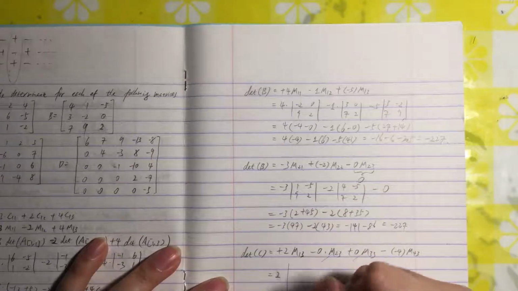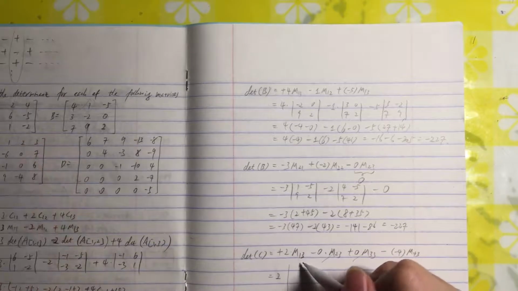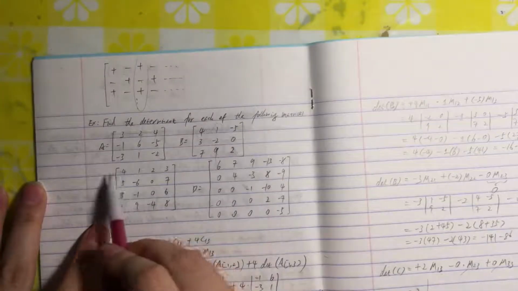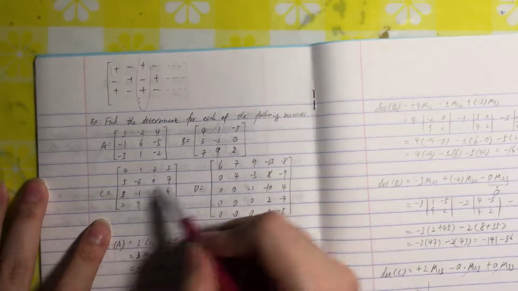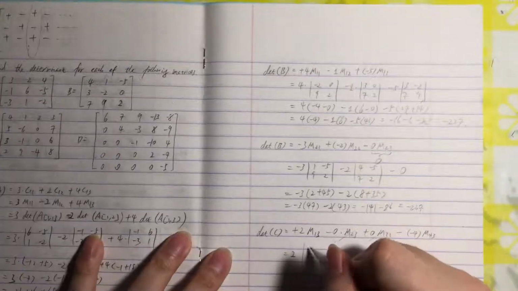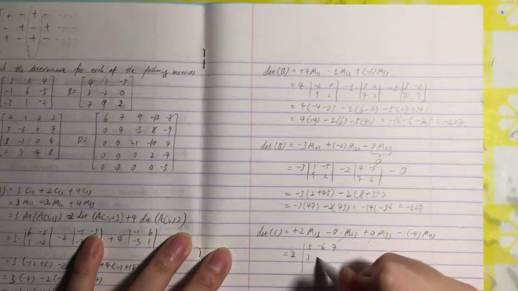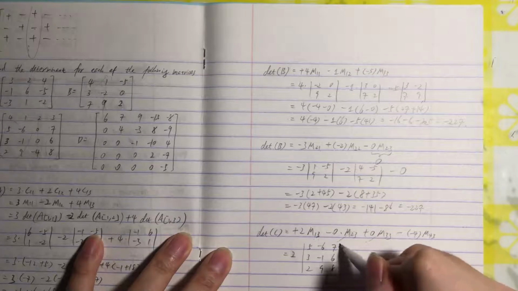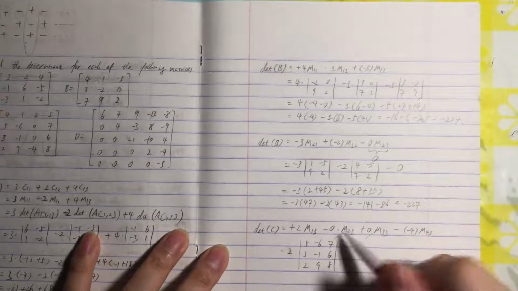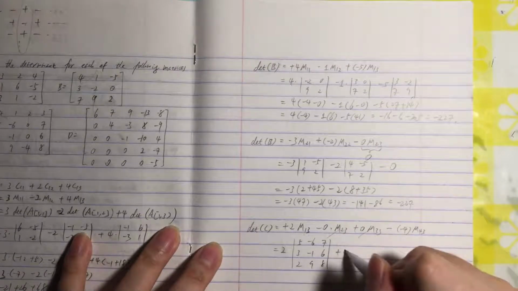M13 is the determinant of the submatrix by removing the first row and the third column from matrix C. What's left is this submatrix: 5, negative 6, 7, 3, negative 1, 6, 2, 9, 8. This term becomes 0, this term becomes 0. Here, negative, negative 4, double negative is positive.